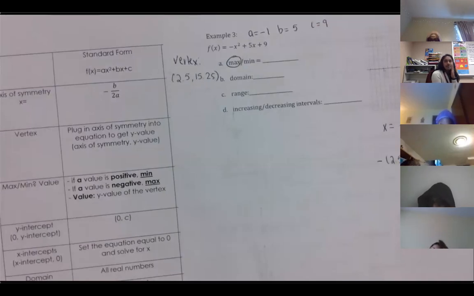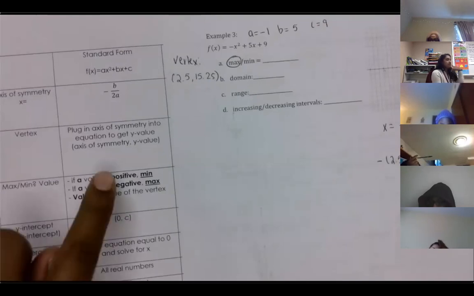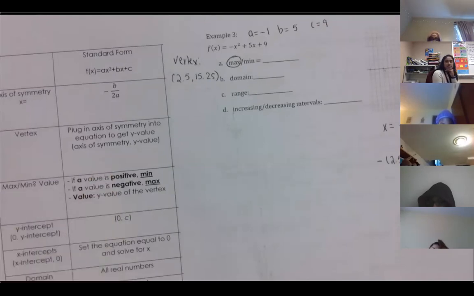Remember, it's always the y value of the vertex. What's the y value of your vertex? What did we just find the y value of our vertex to be? 2.5? 3.5? 2.5, that's the x value. What's the y value? For an ordered pair, it's x comma y. So what's the y value? 15.25.